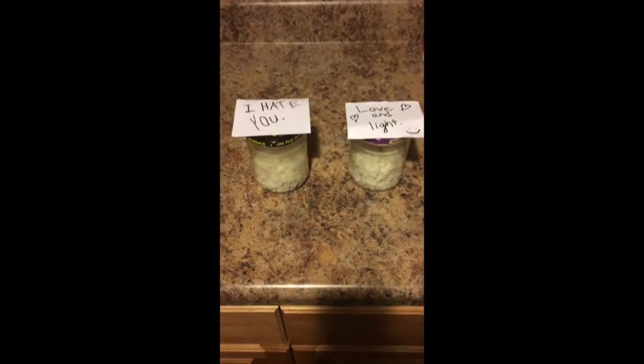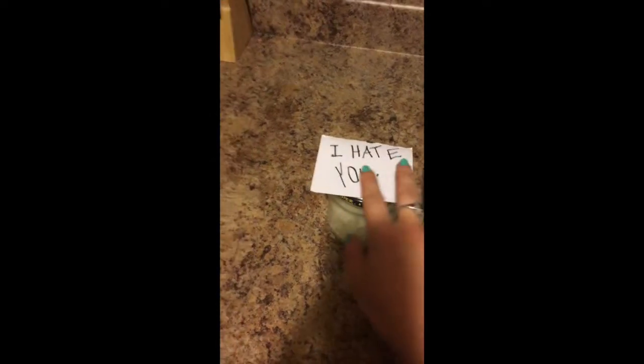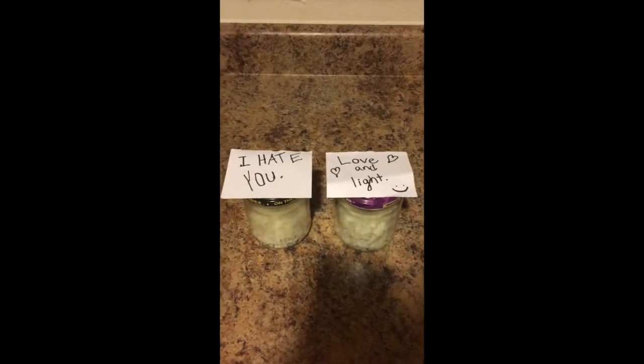Okay, so I've cooked my rice. I've put it in each of these jars. Now I'm just gonna leave them to sit for, I think I'll wait about a month. At the end of the month, we're gonna take a look at it and see if there's any difference and just see the results of the experiment.